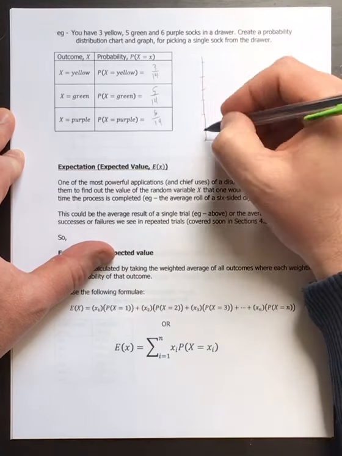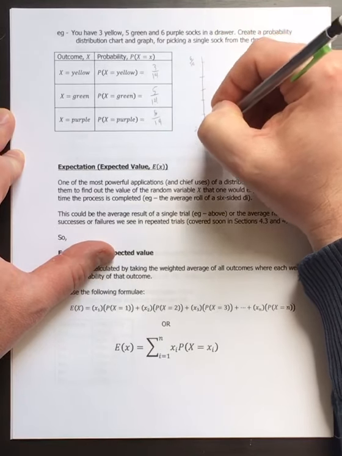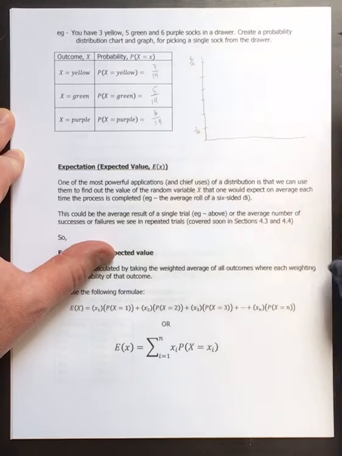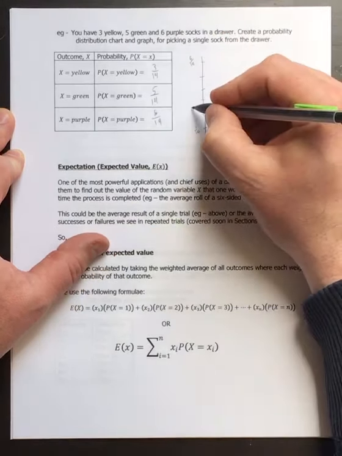Okay, this would be 1 out of 14 all the way up to 6 out of 14. 1, 2, 3, 4, 5, 6. So that'll be 2 out of 14, 3 out of 14, 4 out of 14, 5 out of 14. Okay, and then we would graph, of course, the outcomes.